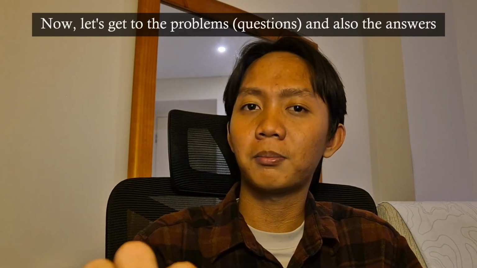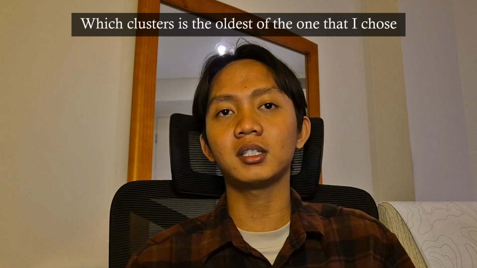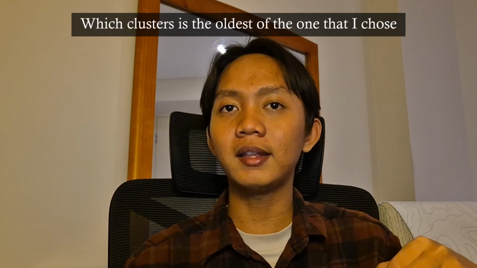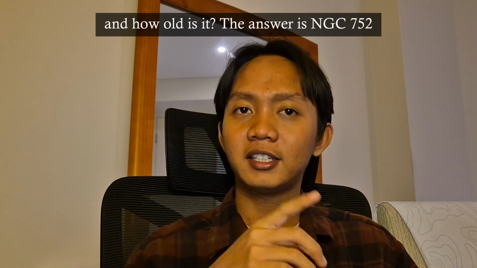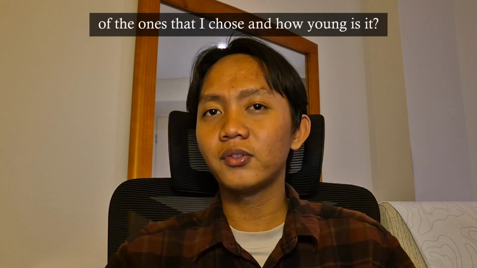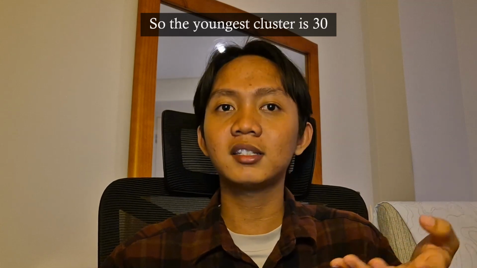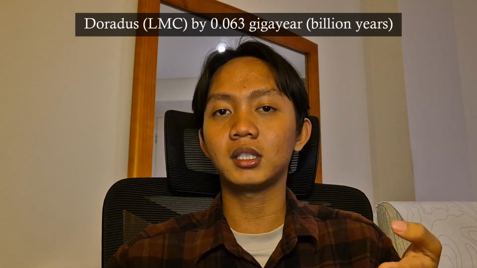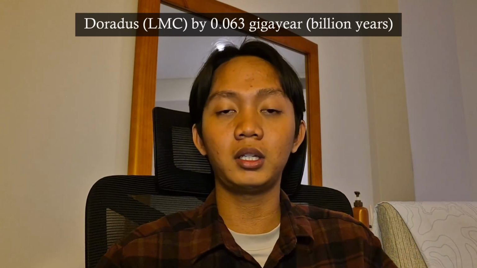Alright, let's get to the problem and also the answer. Which cluster is the oldest of the ones that I chose and how old is it? The answer is NGC 752 by 1.413 gigayears. Which cluster is the youngest of the ones that I chose and how young is it? Alright, so the youngest cluster is 30 Doradus LMC by 0.063 gigayears.